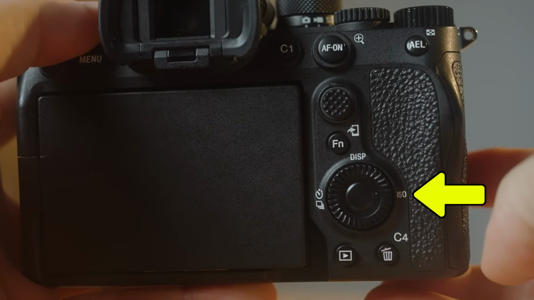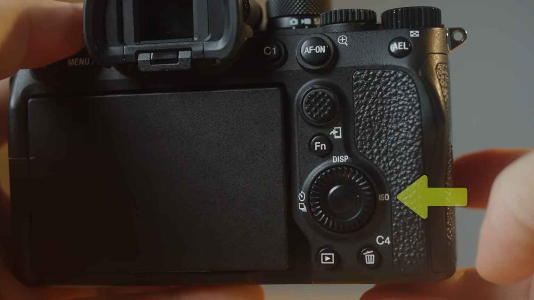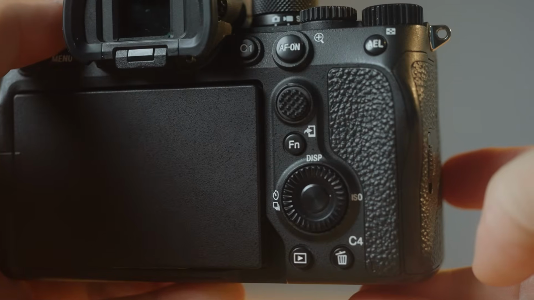ISO, which, if you recall from earlier, can be adjusted with the right ISO button on the back of the camera. And so if you're not sure what ISO your camera is set to, this setting right here will tell you. But remember, your camera is currently set to auto mode, so it's going to say ISO auto, and the camera will be choosing the ISO for you.